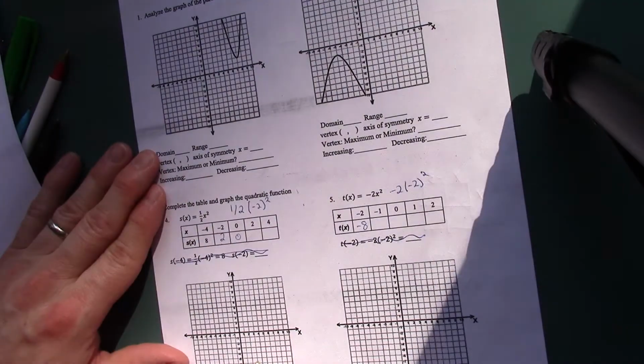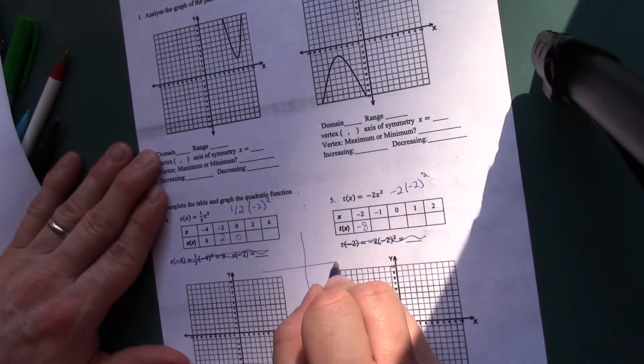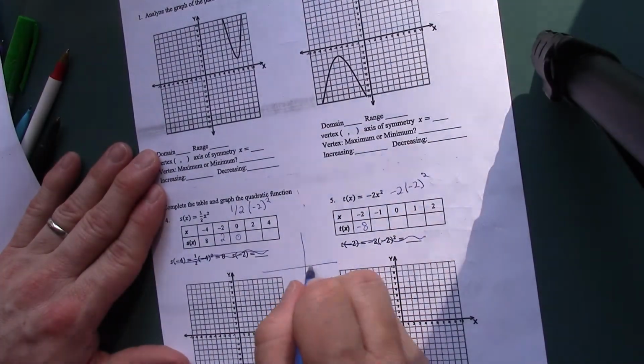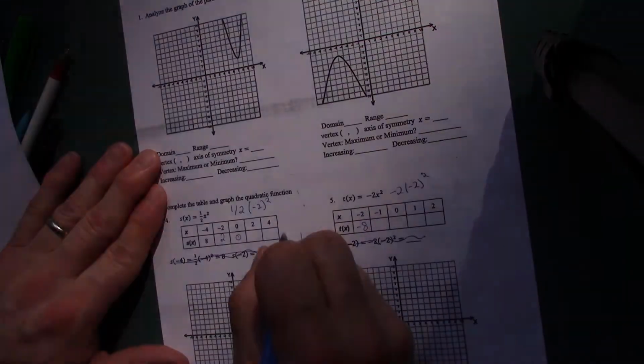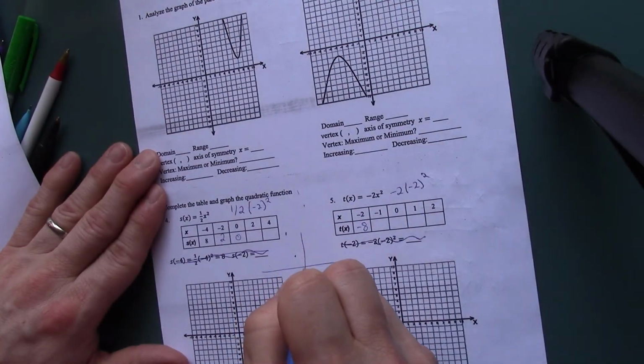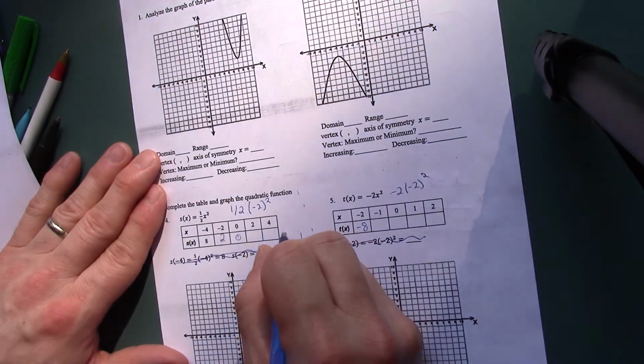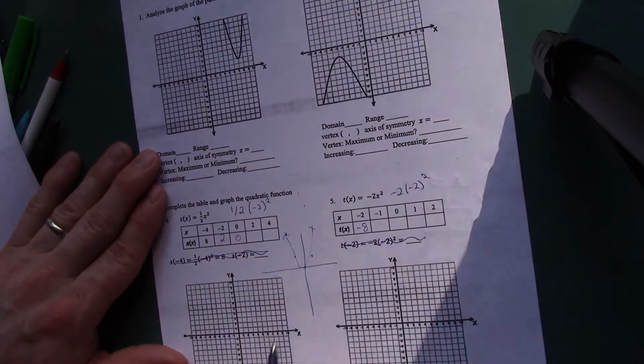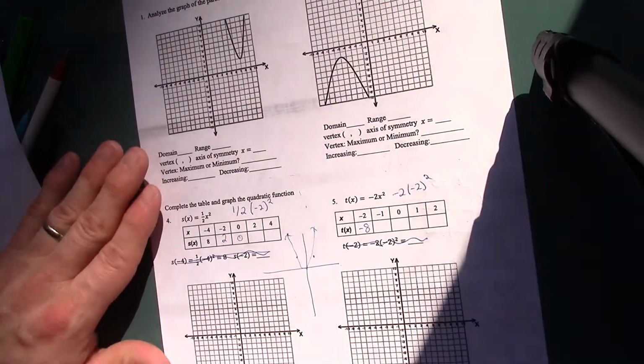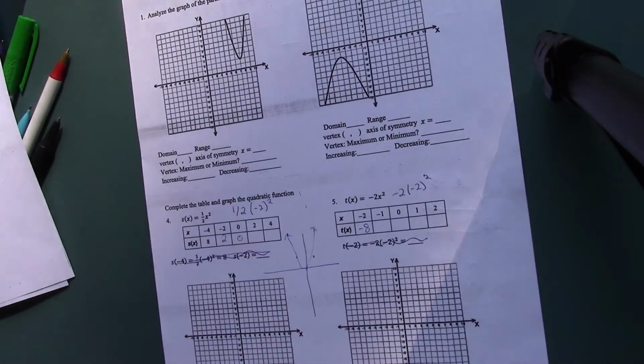Again, you don't need to print this off. You can just give yourself one of these and plot those points. -4, 8 would be up here. -1, 2, 0, 0. And they will reflect. And then you can still answer the questions down here according to that graph. If you don't have graph paper, it's totally okay.